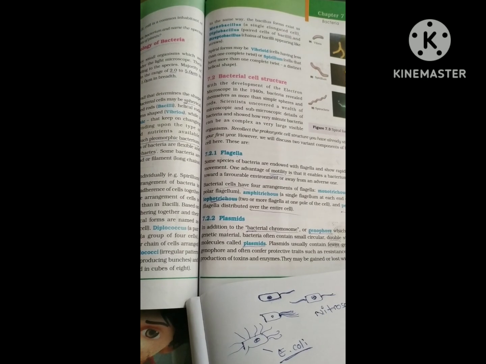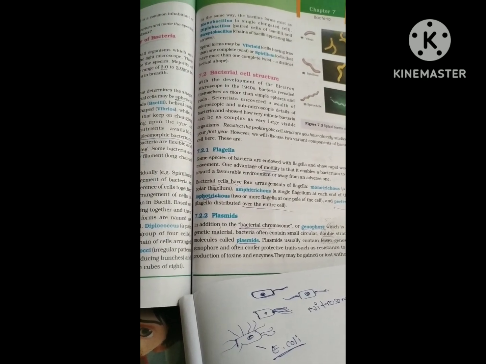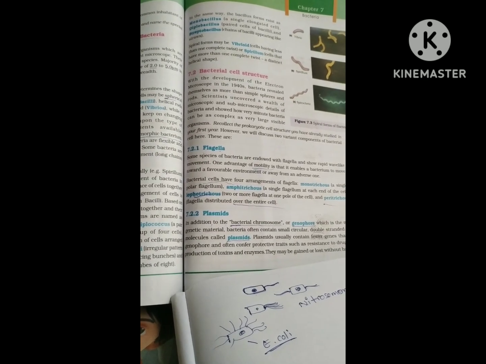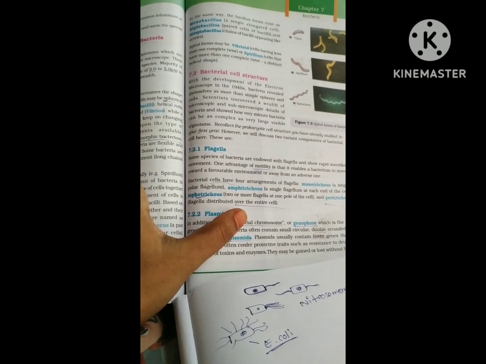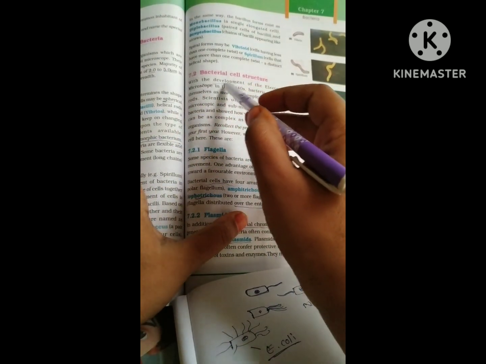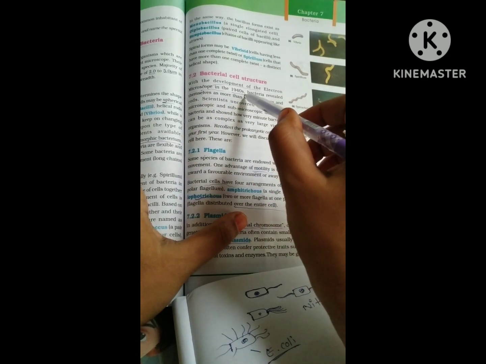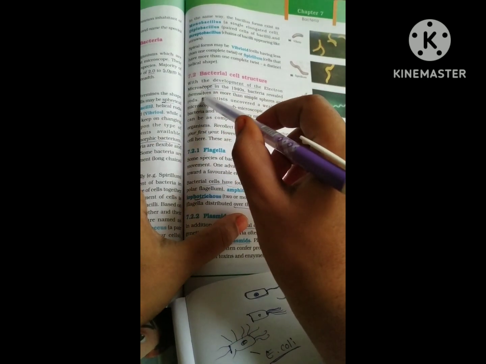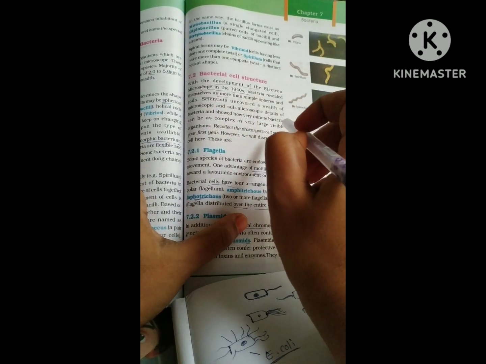Then let us see the structure of the bacteria. Bacteria possess a distinct cell wall with different wall layers like capsule or slime layers, plus plasma membrane, flagella and pili. With the development of the electron microscope in the 1940s, bacteria revealed themselves to be more than simple spheres and rods.